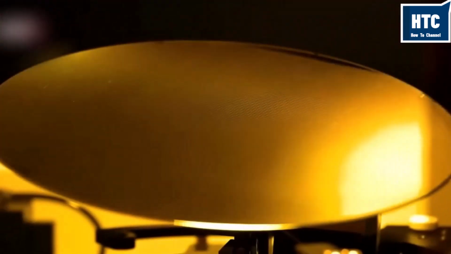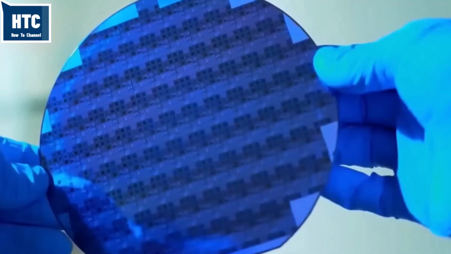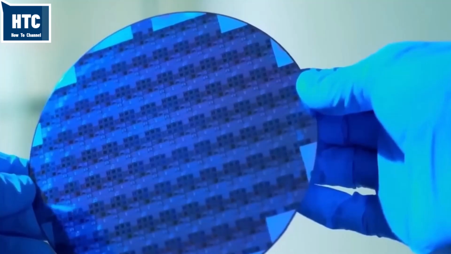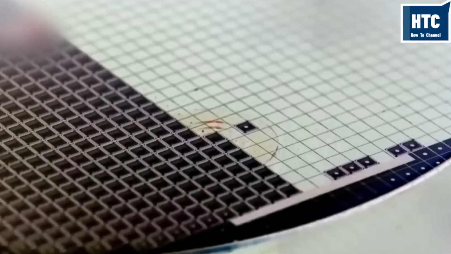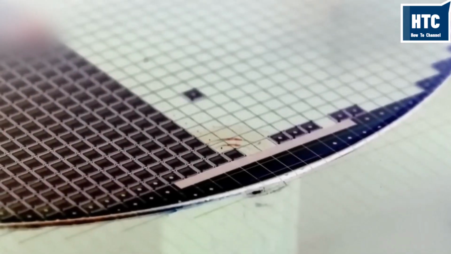But we need to alter the electrical properties of the silicon. This is done through doping. Silicon is a semiconductor. It conducts poorly on its own. To turn it into a switch, we perform ion implantation. A particle accelerator shoots ions of boron or phosphorus into the exposed silicon at high speeds.